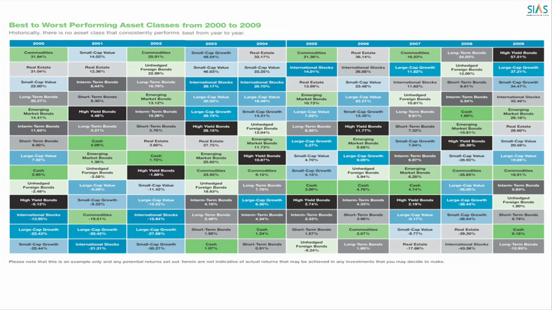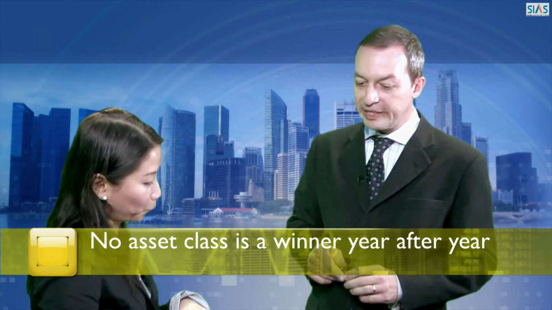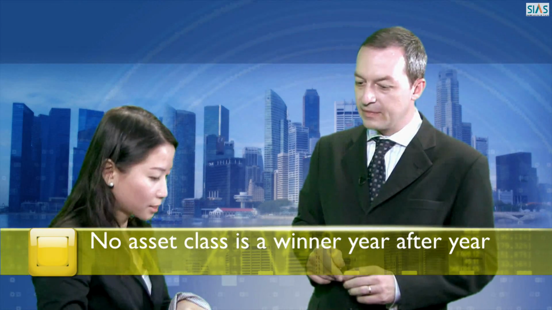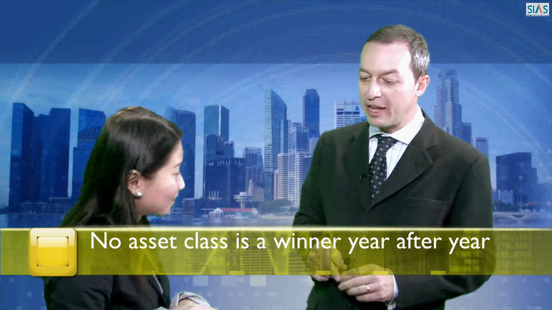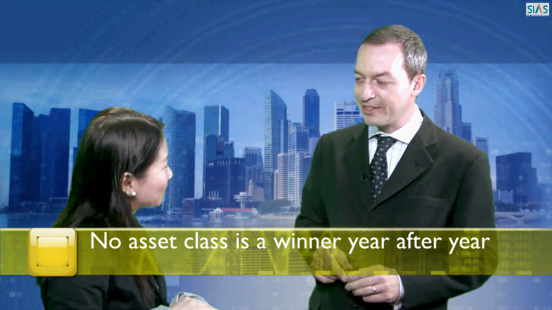And what this says is that there is no one asset class that will consistently top the chart year on year. So it's really difficult to time the market and to pick out a winner at all times if you're just betting on one asset class. So it's important that we look at diversifying our investment and not timing the market as well. In other words, there's no clear winner year after year. Yes, that's correct. That actually makes it even harder to invest than makes it easier, right?